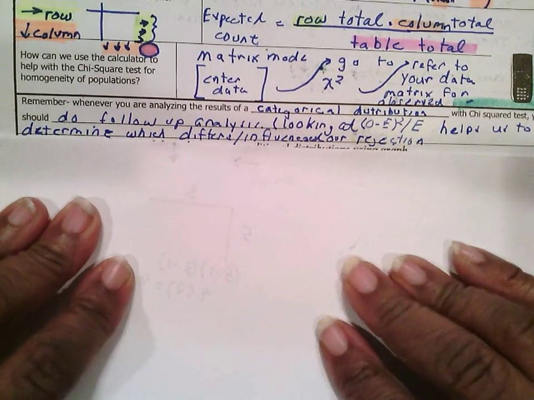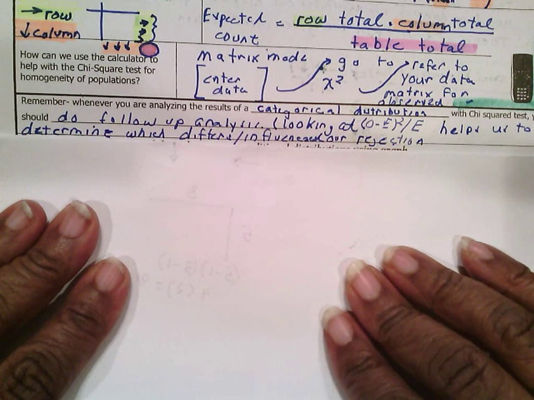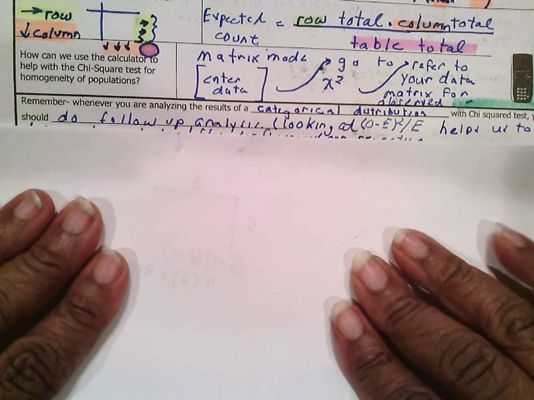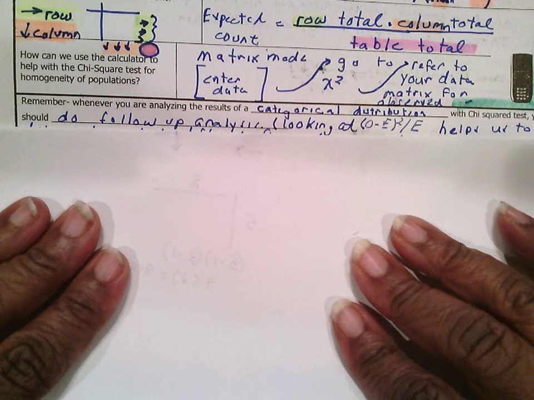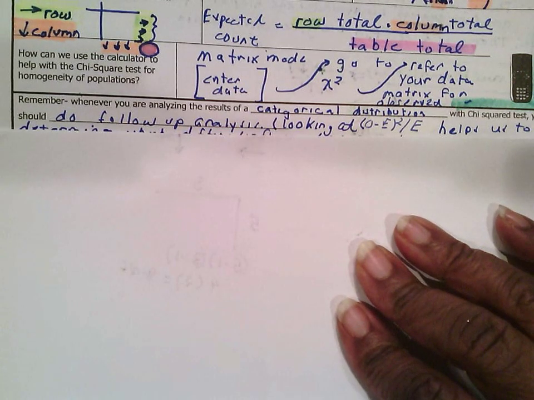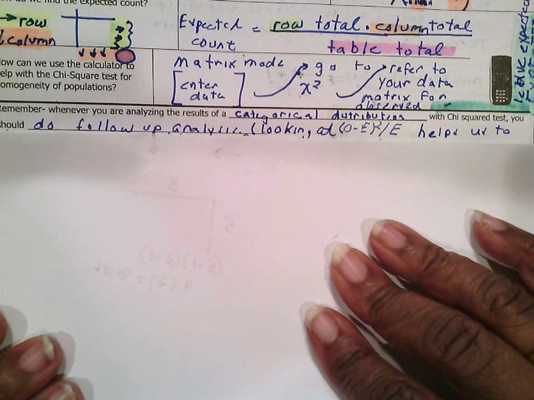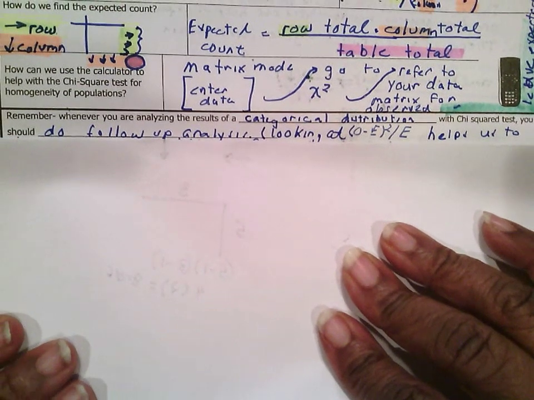So here, remember when we're analyzing results, when we have categorical data, we should do follow-up analysis. Remember, the follow-up analysis is each of those little cells. Oh, you don't remember that, because I have to go back and remind you of what that is and fill in those notes. But here, let's complete this and then we'll go back.